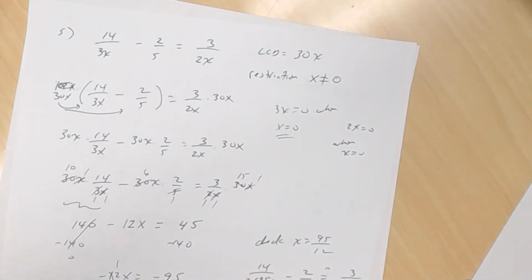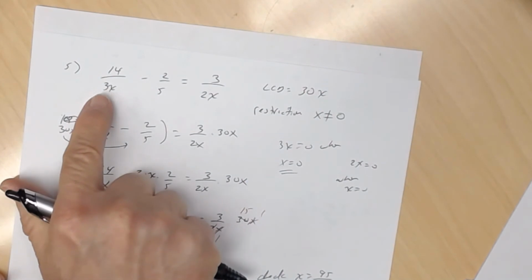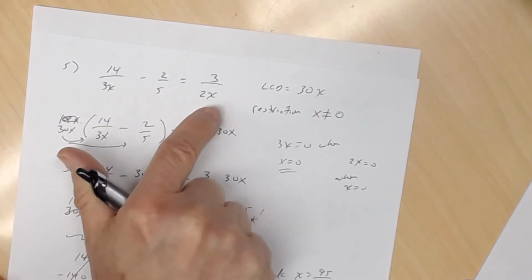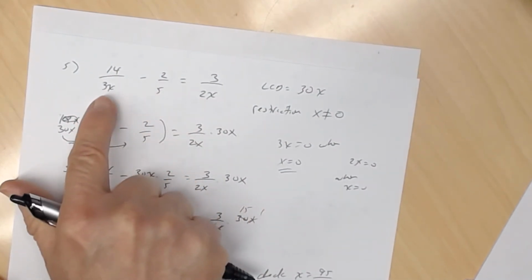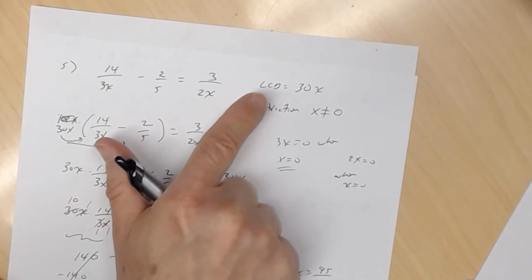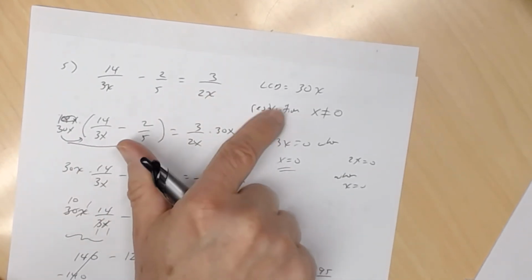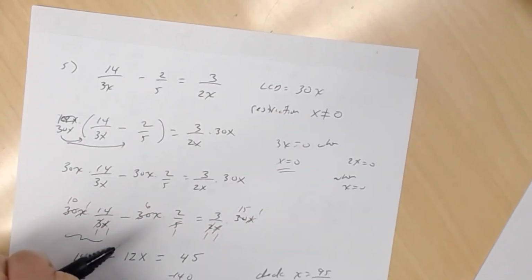Now in part 2, you see how in part 1 all these were monomial factors? In part 2, you won't have only monomial factors. Some will be monomials, some will be binomials. So we got to look at how to determine the LCD and what our restrictions would then be.